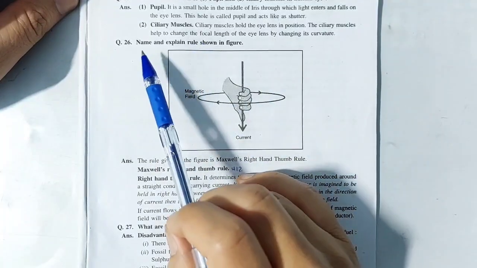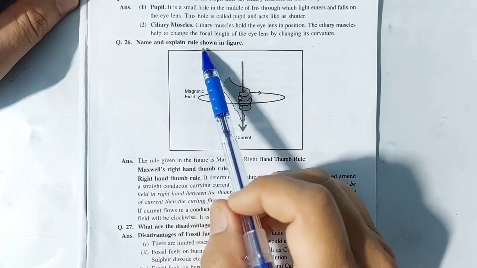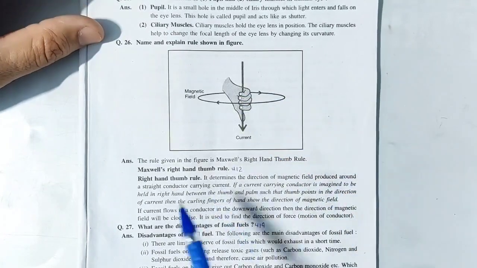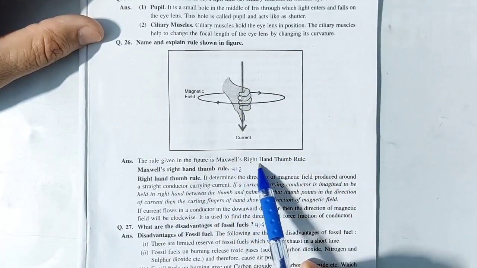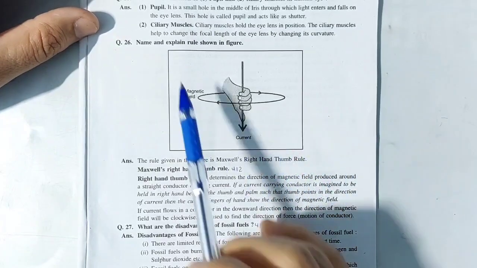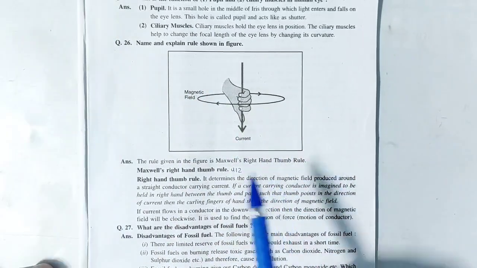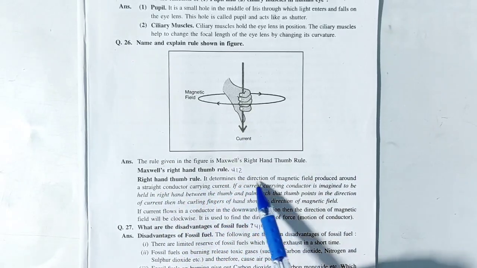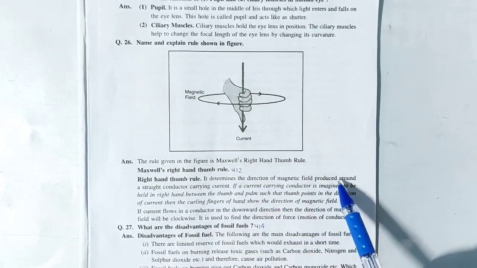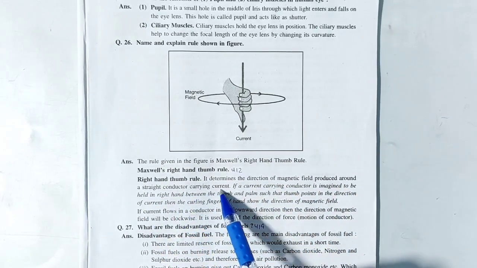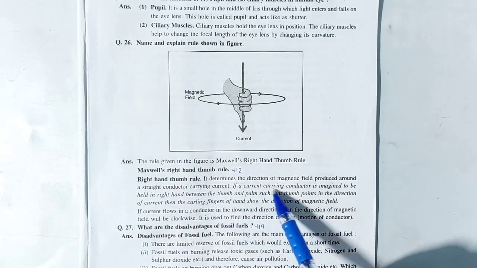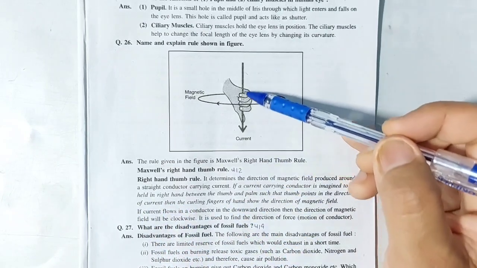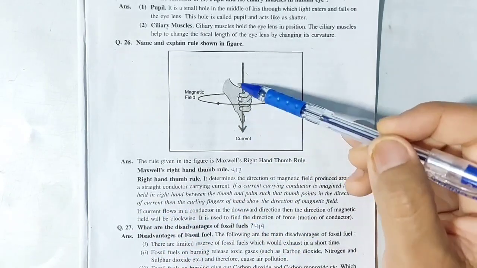Our next question is, name and explain the rule shown in the figure. Now in this figure, which rule is shown? It is Maxwell's right hand thumb rule. And now we have to explain this rule also. So what is the right hand thumb rule? It determines the direction of the magnetic field produced around a straight conductor carrying current. If a current carrying conductor is imagined to be held in the right hand, now this is a current carrying conductor which is imagined to be held in our right hand.